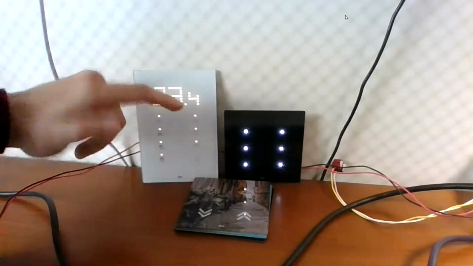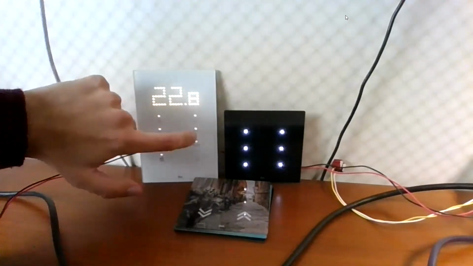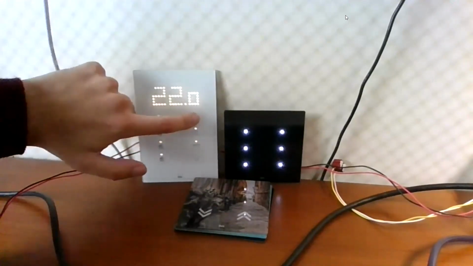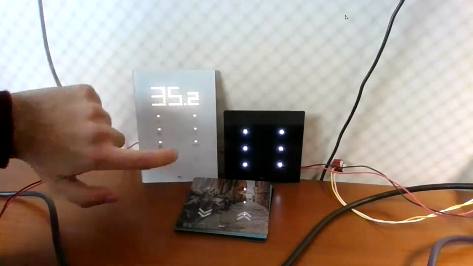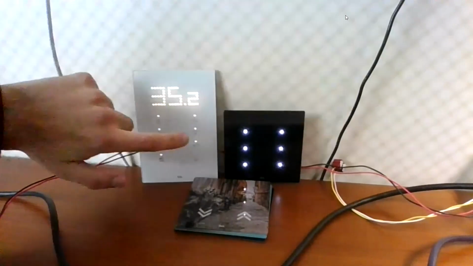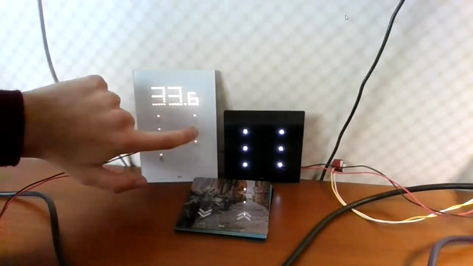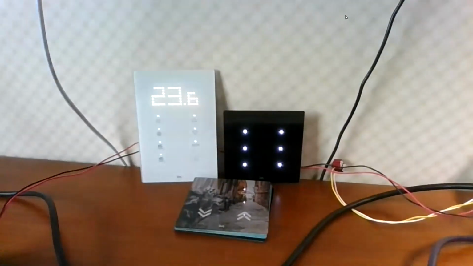If we make a short press in the other button, button number 4, it will decrease the temperature by 0.2. And if we make a long press, for example, in the upper button, it will dim the set point. It will increase the set point progressively. And in button number 4, same thing, but decreasing the temperature progressively. So that's all about this example.